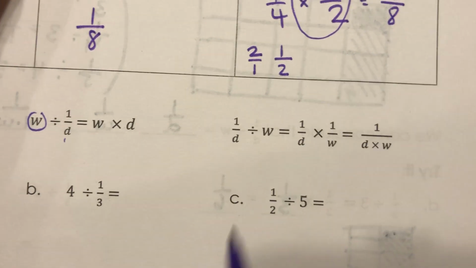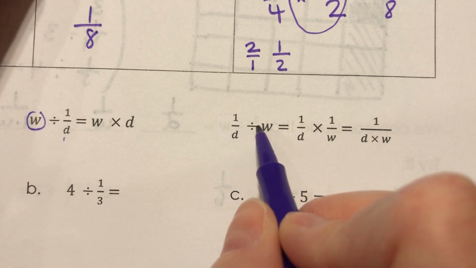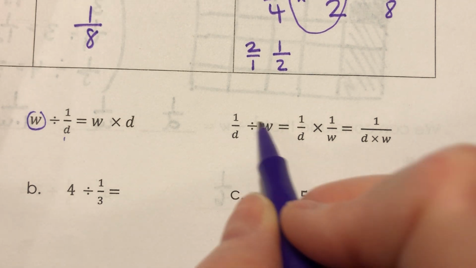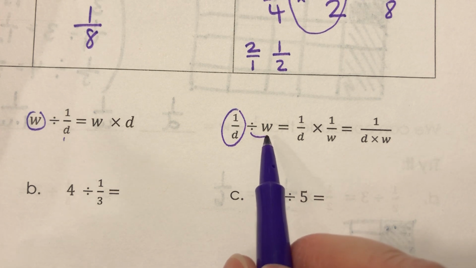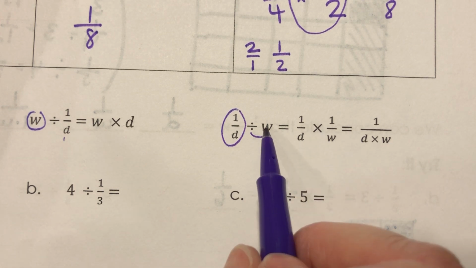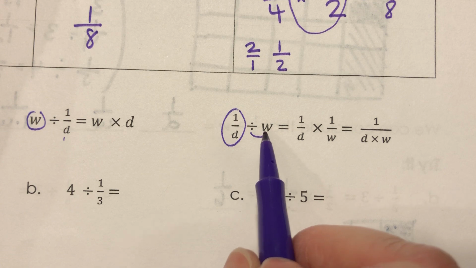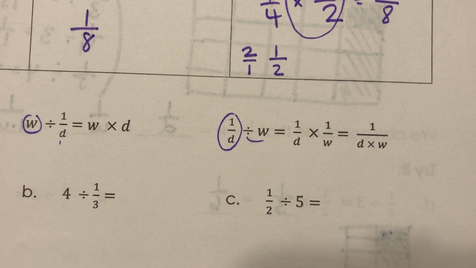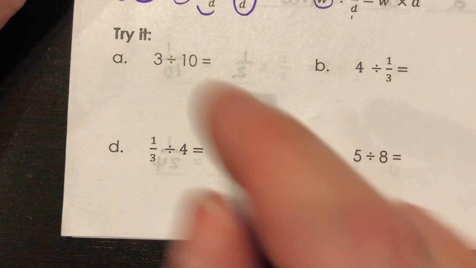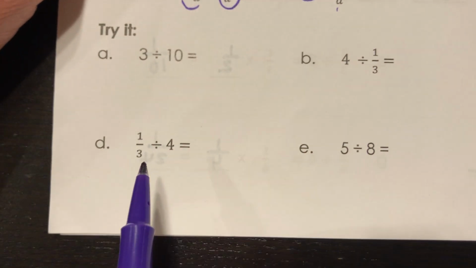And the last pattern that we saw was if I have a unit fraction and I'm dividing it by a whole number, I'm going to keep what I start with, and I can multiply by the reciprocal of that other number, which would be 1 over w, because this is the same thing as w over 1. I know when you look at the letters, it's like, oh, this just isn't making any sense. So let's do it with numbers, okay? We're going to do a couple practice problems right here. The first one, I have 3 divided by 10.